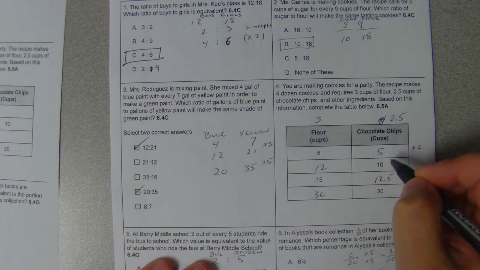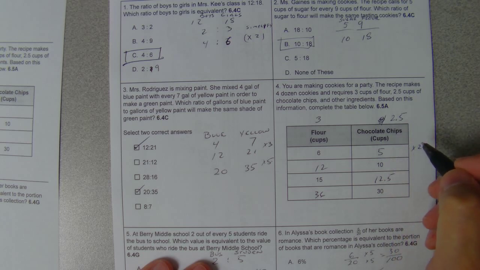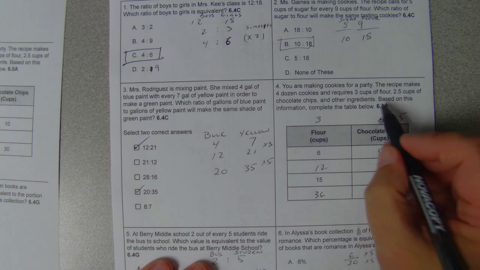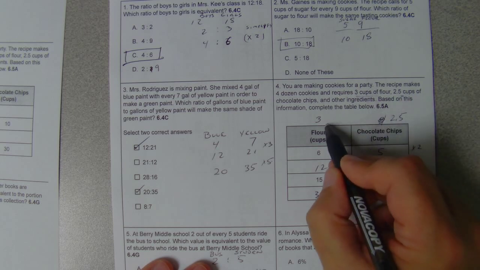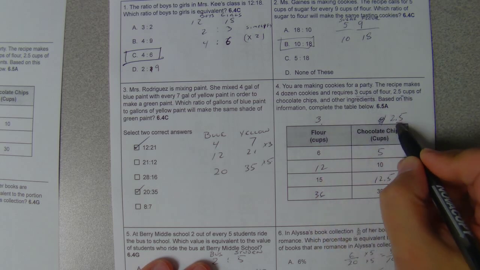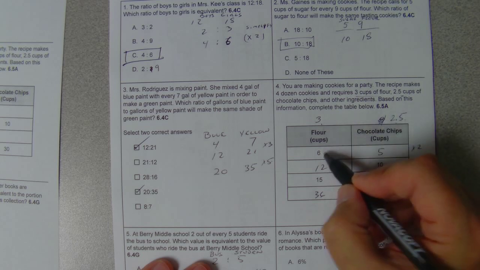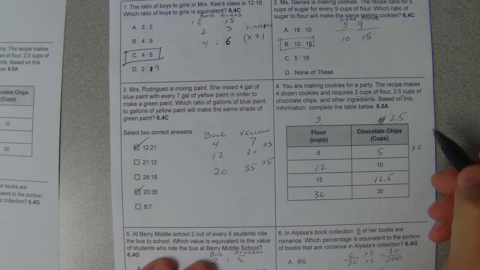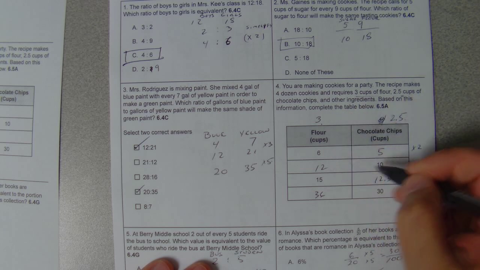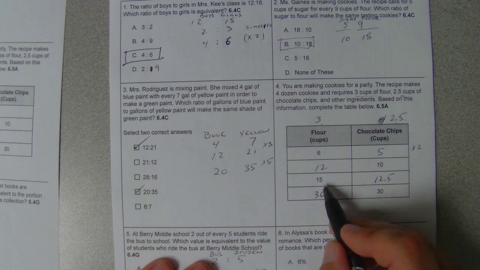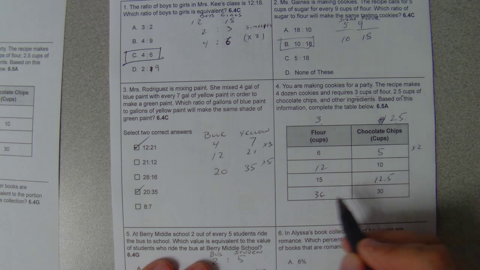The first thing you have to do is see if you can get down or use their numbers up here, 3 to 2.5. That is, multiply by 2, you get 6 to 5. Multiply by 4, you get 12 and 10. Multiply by 5, you get 15 and 12.5.